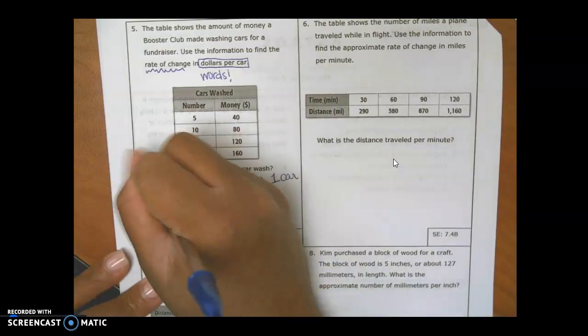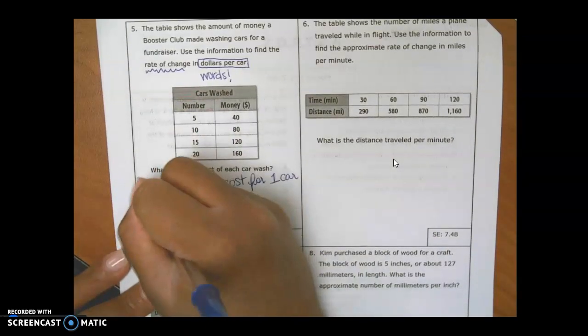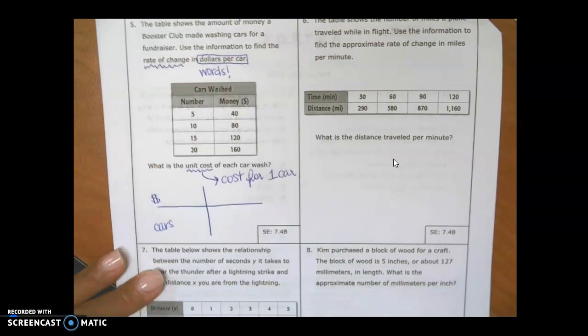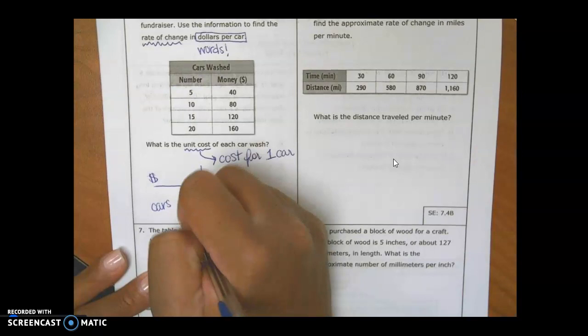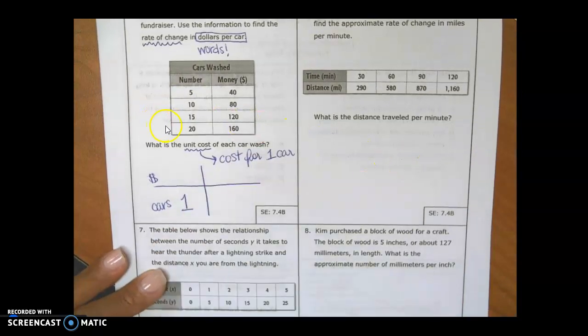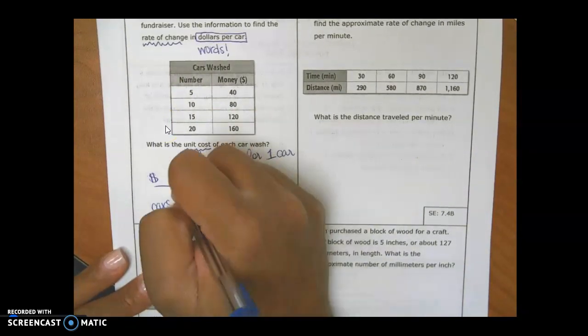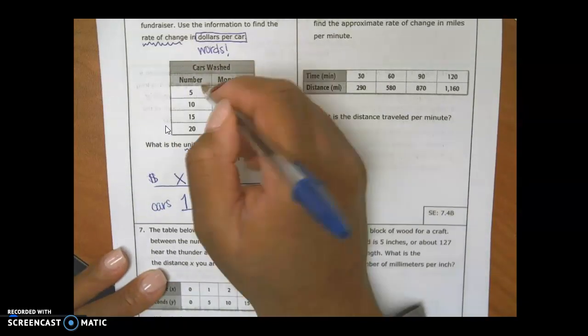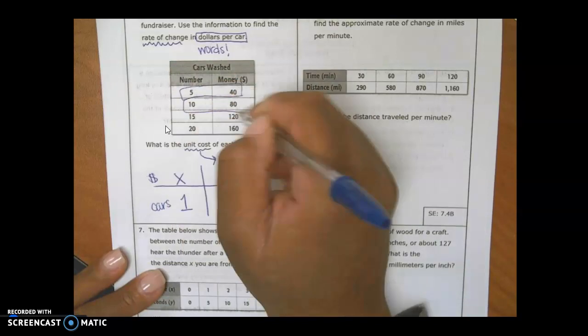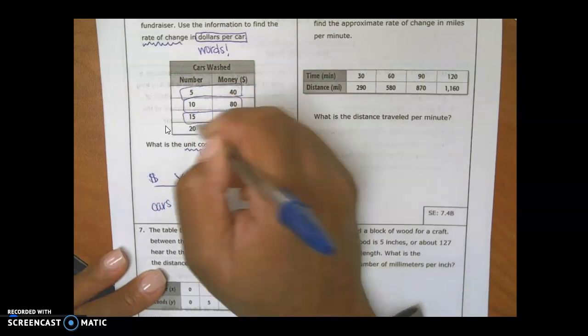So this is going to be dollars, and this is going to be cars on the bottom. I want to know how much it costs for one car. I don't know that yet, so I put an X there. And then I have 4 ratios to use to help me get there.